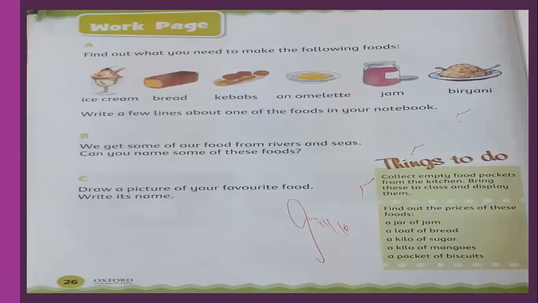Now then we have the work page. In the work page, what they are asking: find out what you need to make the following foods. Ice cream, what do you think we need? The most important thing is, I think, the milk and cream. Bread, kebabs, omelette, jam, biryani. Okay, write a few lines about one of the foods in your notebook.